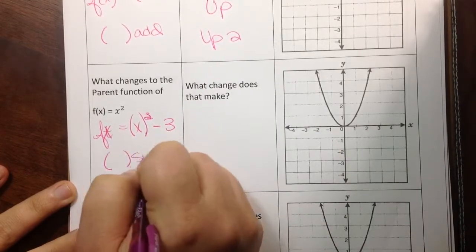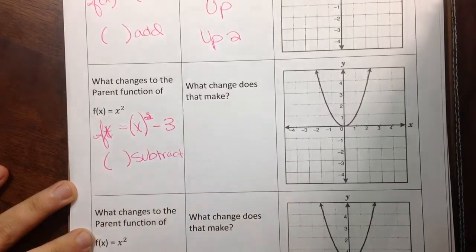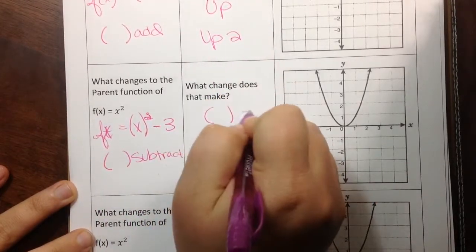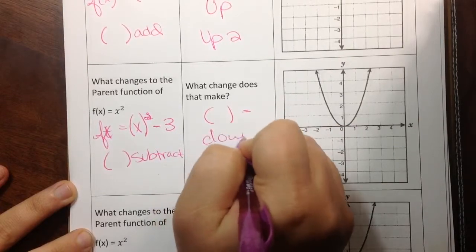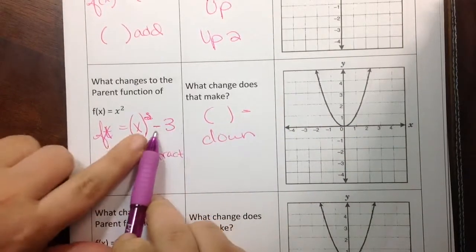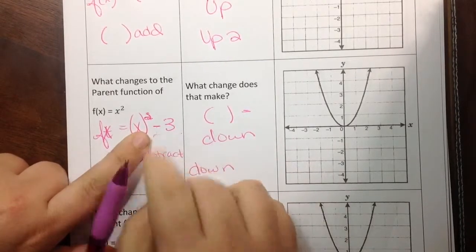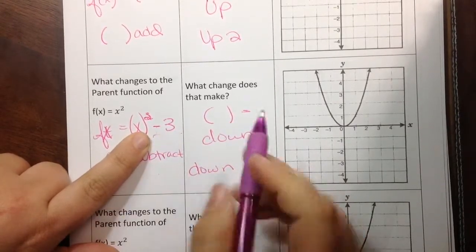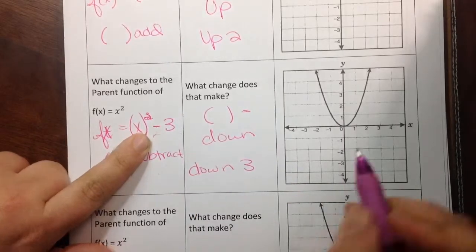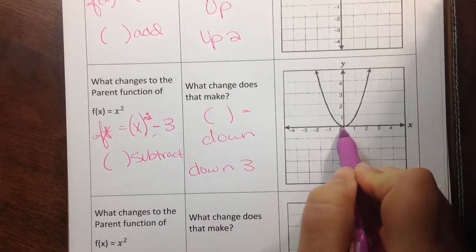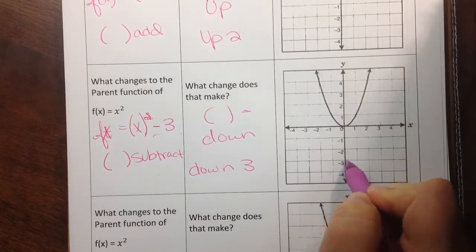When I'm subtracting outside the parentheses, I'm going to move down. Again, we look at the number. This subtraction outside the parentheses tells us to go down. The number tells me how many to go down, which is 3. So I go to my vertex and just go down 3. So here we go. 1, 2, 3, dot.